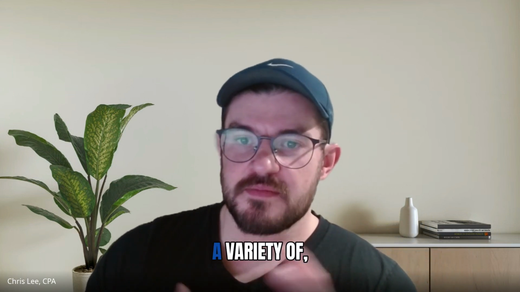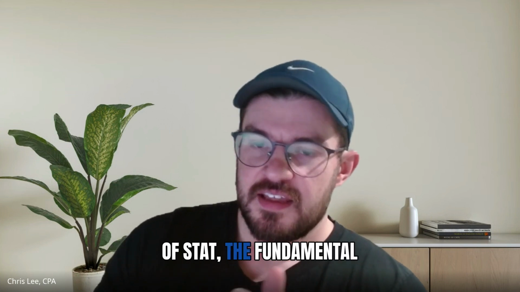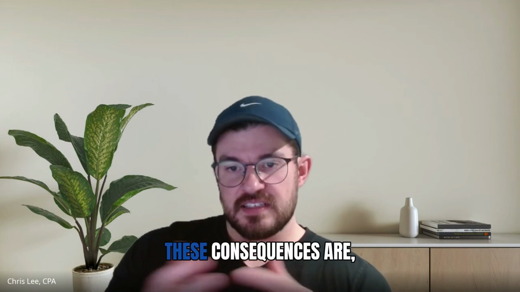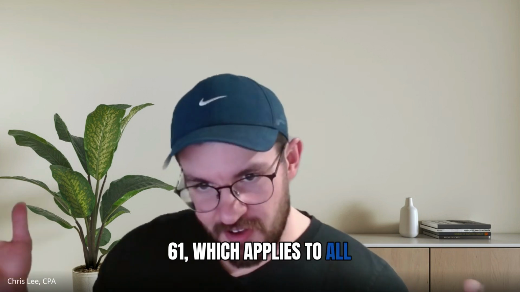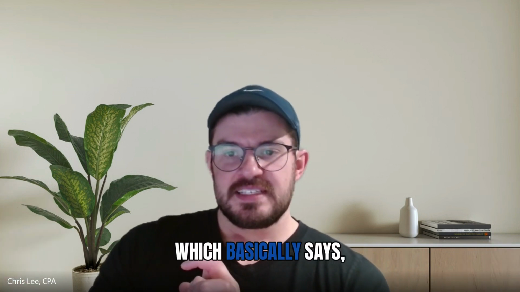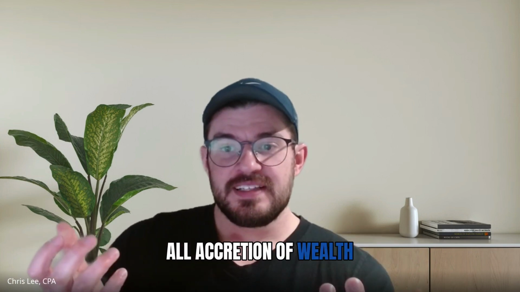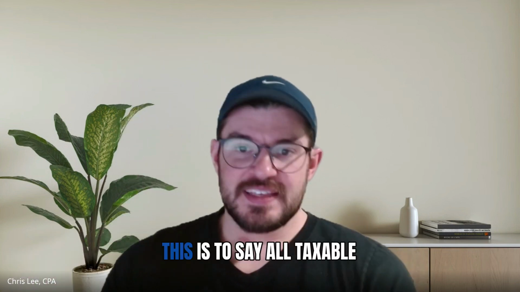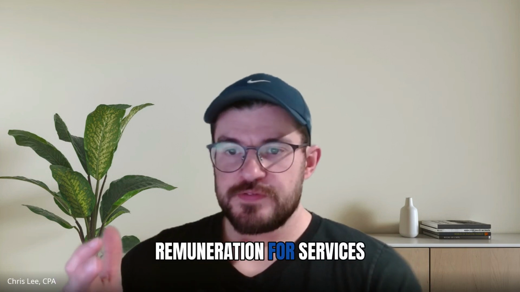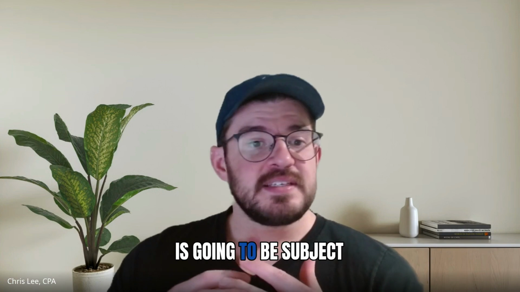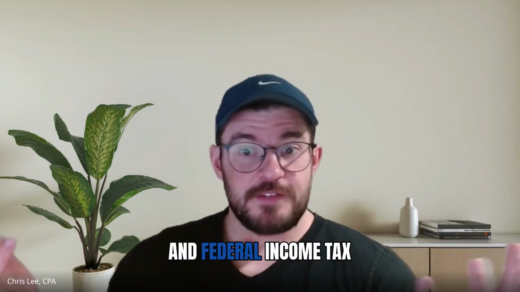And so this comes from a variety of statutes. The fundamental statute that gives us these consequences is Code Section 61, which applies to all taxpayers in the United States, which basically says all accretion of wealth is taxable unless otherwise deemed not taxable. So this is to say all taxable wages from an employer to an employee, which includes all remuneration for services performed by an employee, is going to be subject to federal income tax and federal income tax withholding.